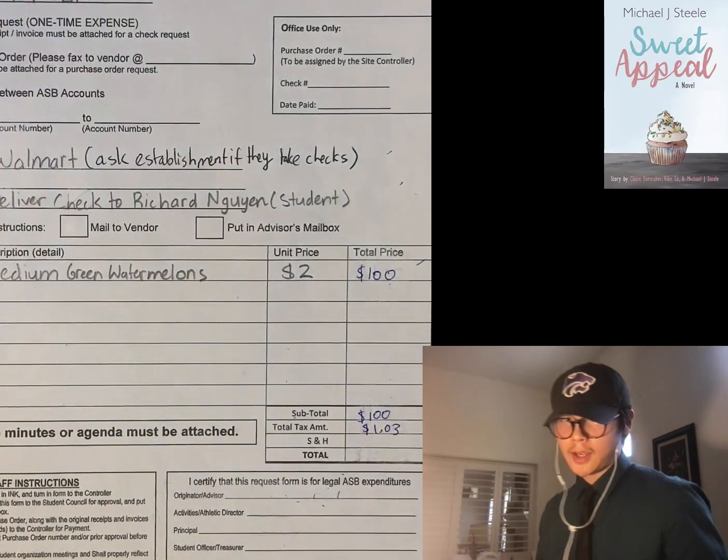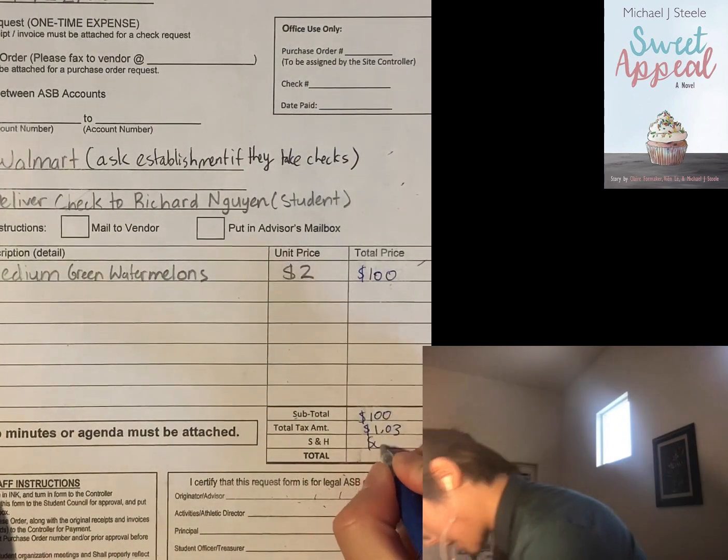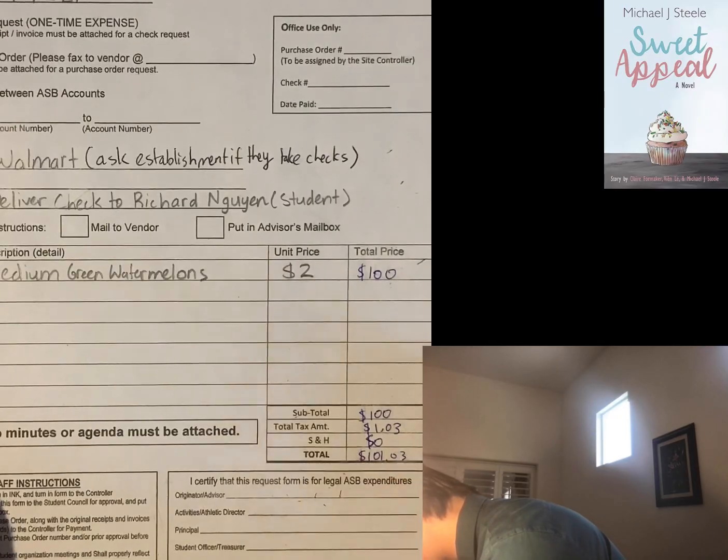S&H is shipping and handling. I don't imagine that many of you guys will have to deal with that because you're going to your establishment to pay for whatever good you're buying. So here I can just write down $0. And this means that my total is going to be $101.03.